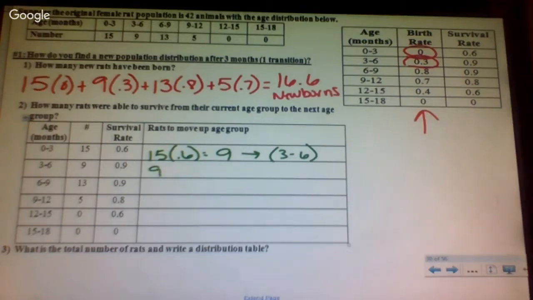So you have 9 rats and 90% of them live. 8.1. You have 13 rats and 90% of them live. 11.7. You've got 5 rats and 80% of them live. And you get 4. And then obviously if you have no rats to move on, both of these are going to be 0.